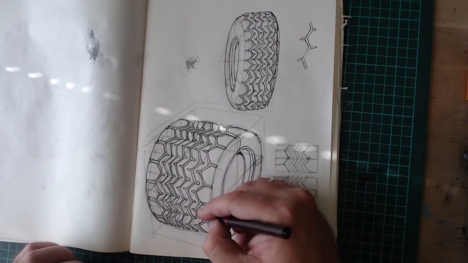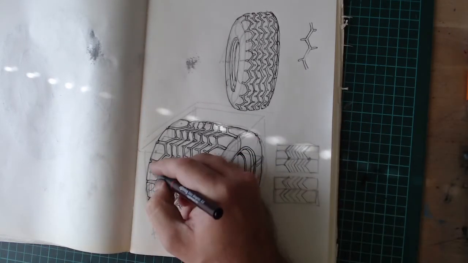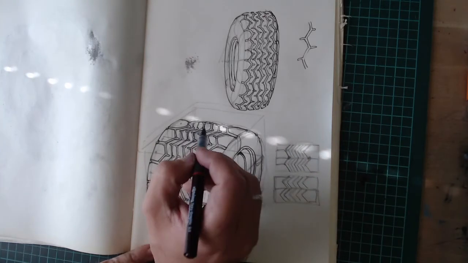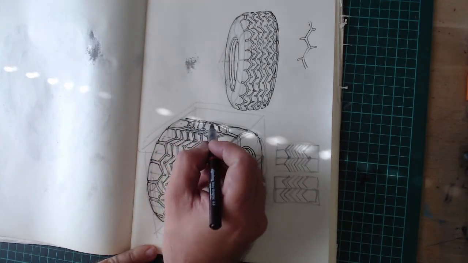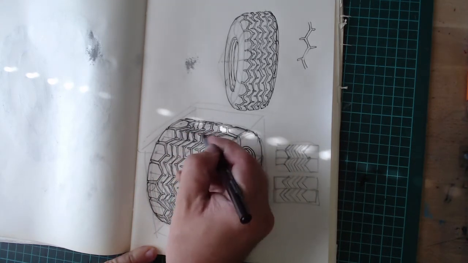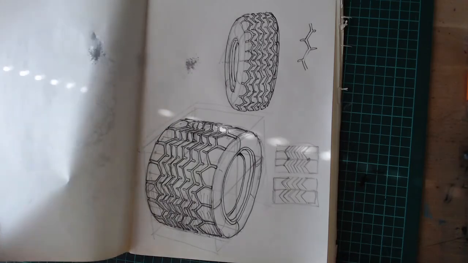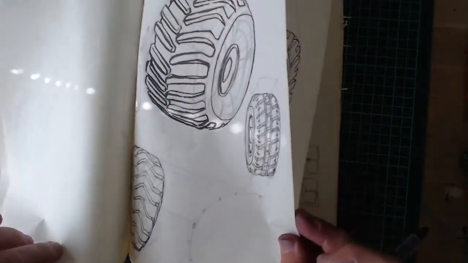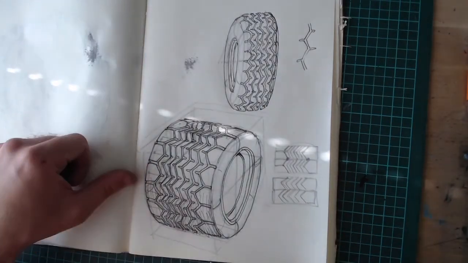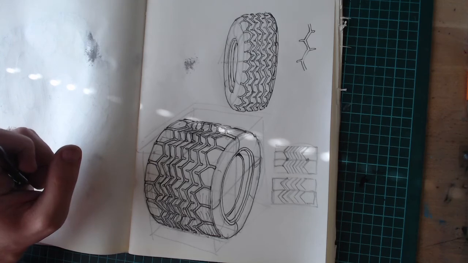So we draw these trucks and a sport kind of car. What else? Also a motorcycle.